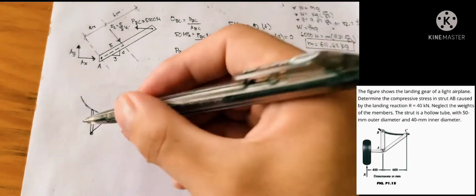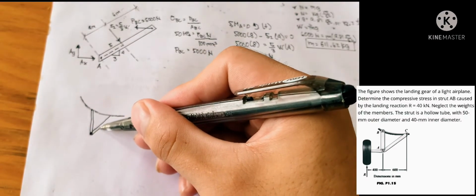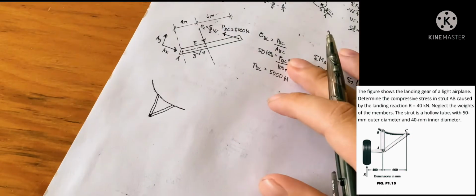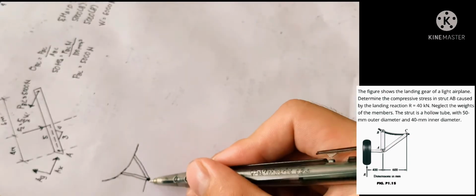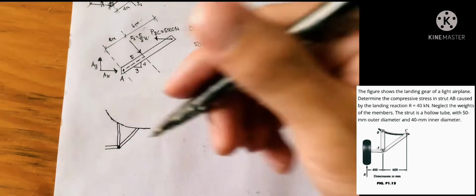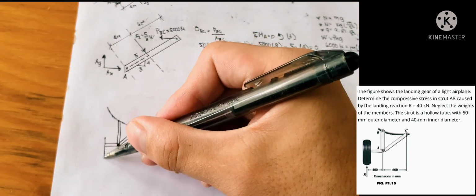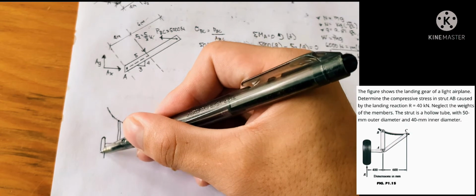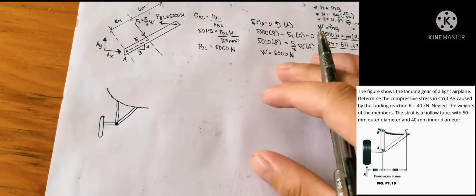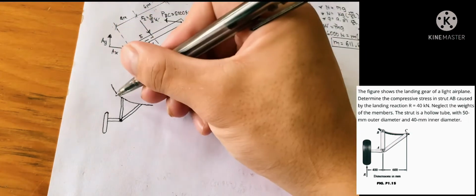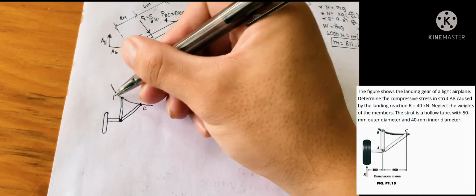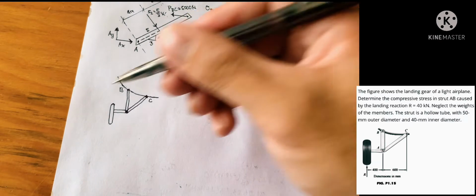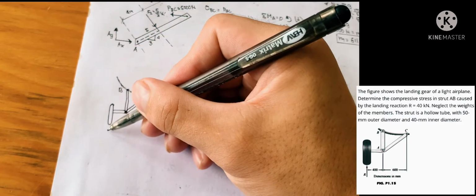So our next problem, the figure shows the landing gear of a light airplane. Determine the compressive stress in strut AB caused by the landing reaction R equals 40 kilonewton. Neglect the weights of the members. The strut is a hollow tube with 50 mm outer diameter and 40 mm inner diameter. I will skip the drawing part again.